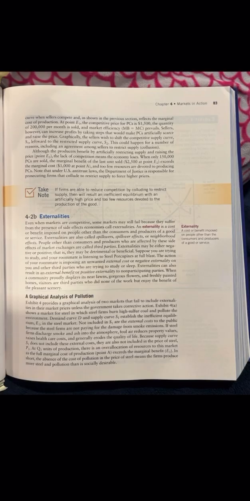Note that under U.S. antitrust laws, the Department of Justice is responsible for prosecuting firms that collude to restrict supply to force higher prices. Take note, if firms are able to reduce competition by colluding to restrict supply, then it will result in an inefficient equilibrium with an artificially high price and too few resources devoted to the production of a good.